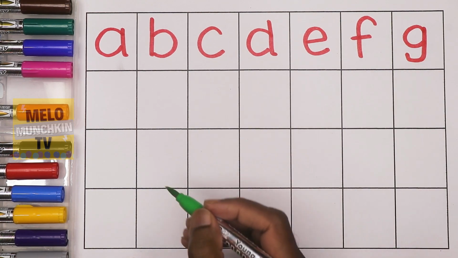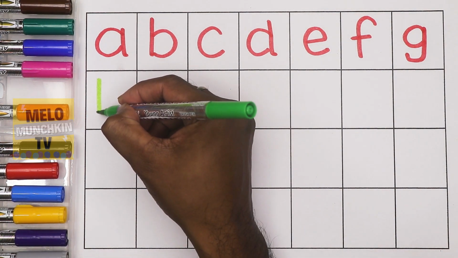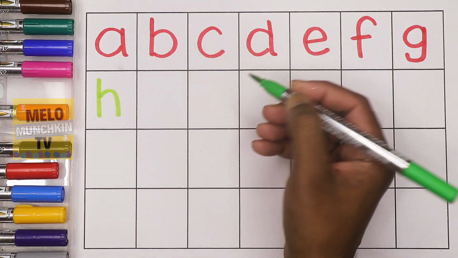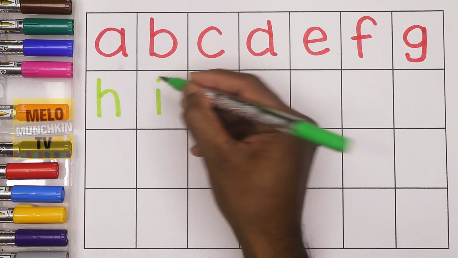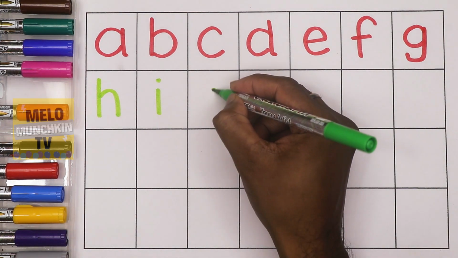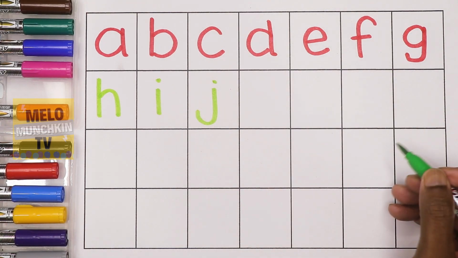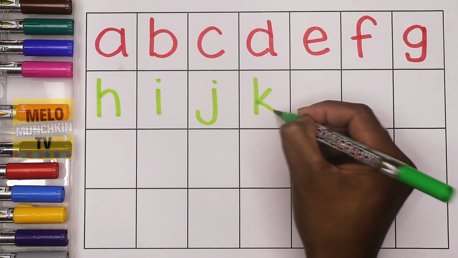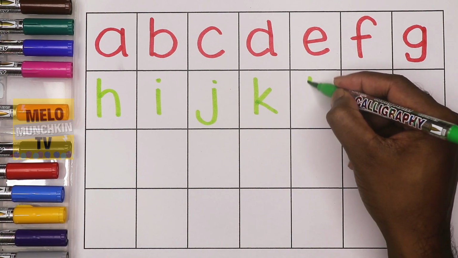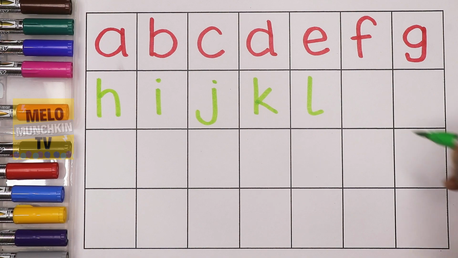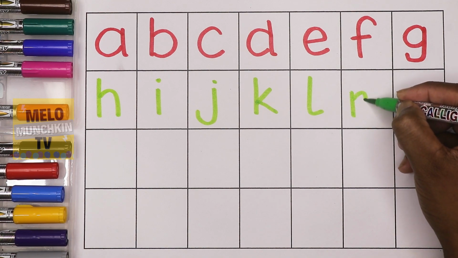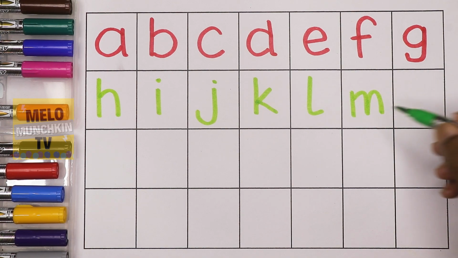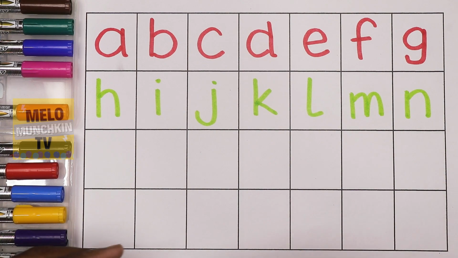After G it is H for house. I for ice cream. J for jug. K for kite. L for lion. M for monkey. N for nose.